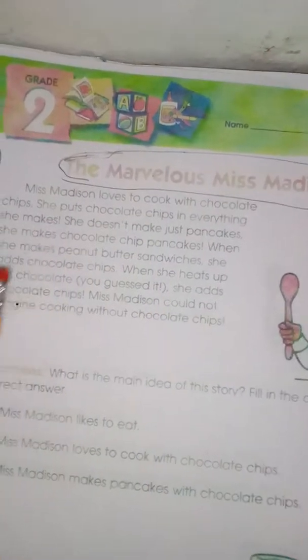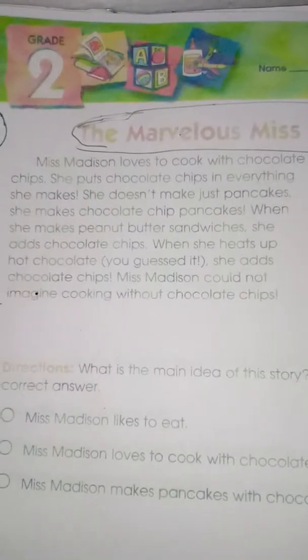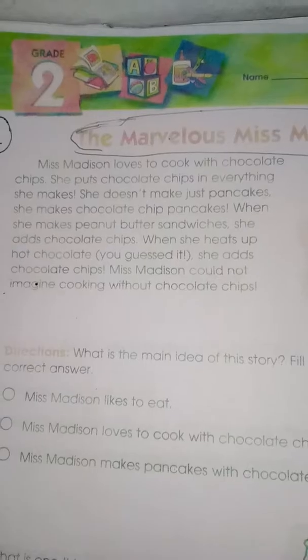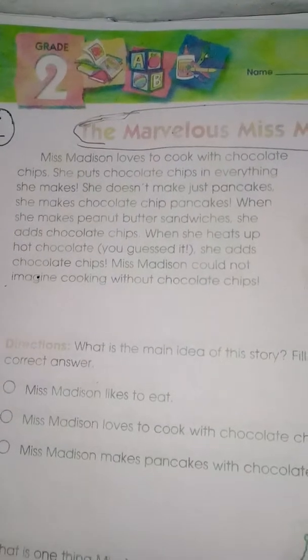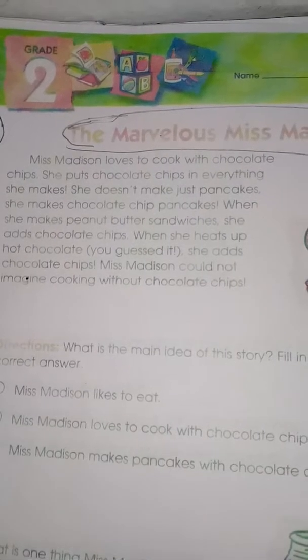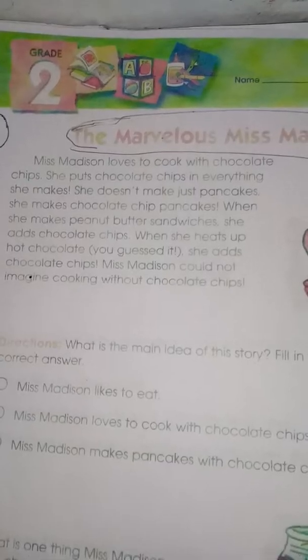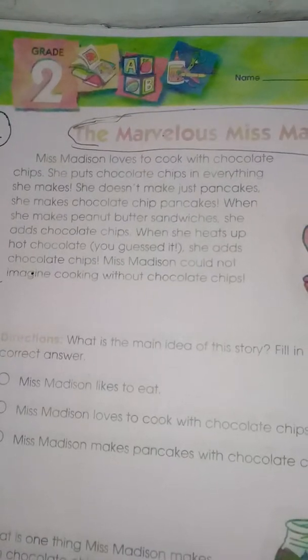I don't know. Let's read and find out, because the next thing you do after you look at the picture and read and circle the title is read the passage. So let's read it. Right here it says, Miss Madison loves to cook with chocolate chips. So I think I was right, but let me read more just to make sure.